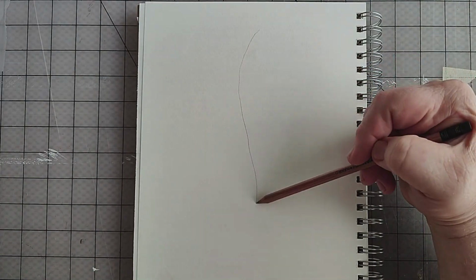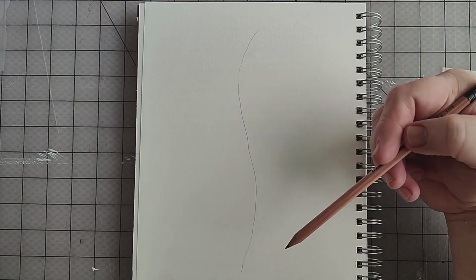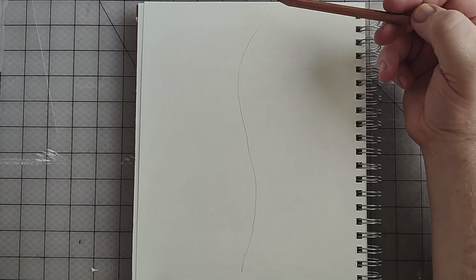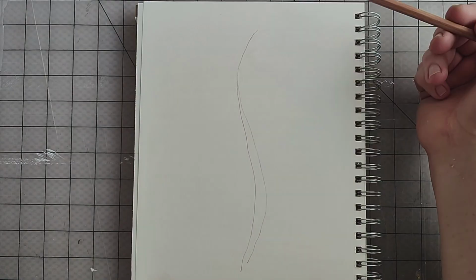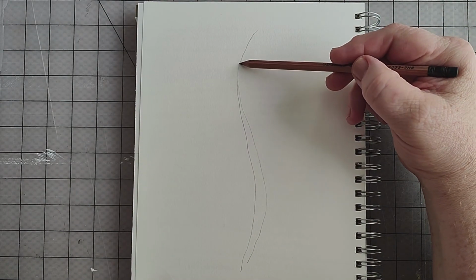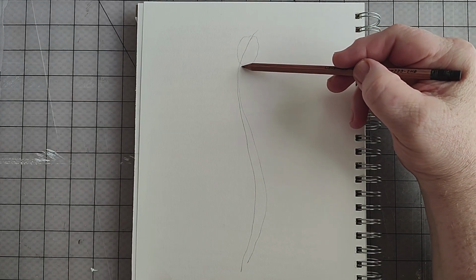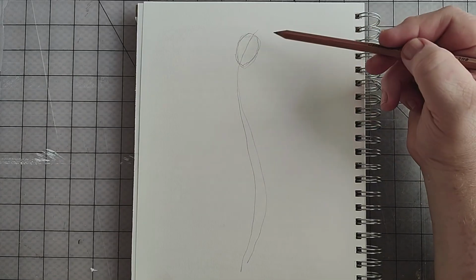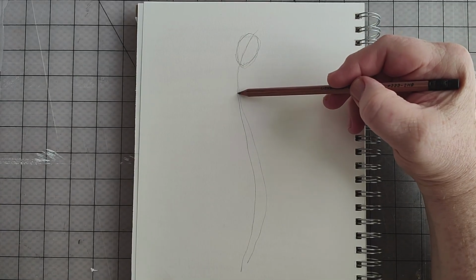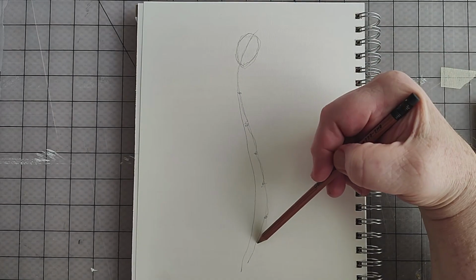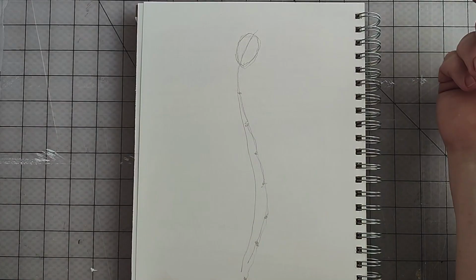Usually there will be a line of action. Now, if you draw a woman straight on at attention, the character loses all the energy and all the curvaceousness. In this case, I've started with a line of action that will develop as we go on. A typical young woman is about 8 heads tall. So, I've got her head, 2, 3, 4, 5, 6, 7, 8.